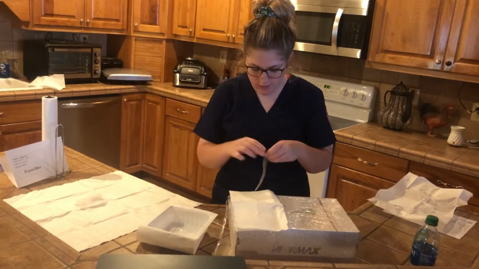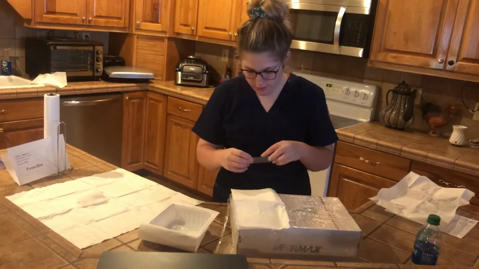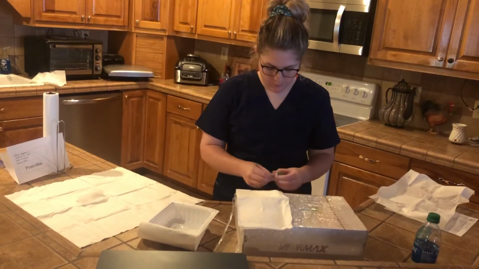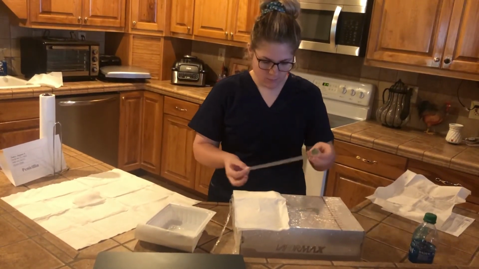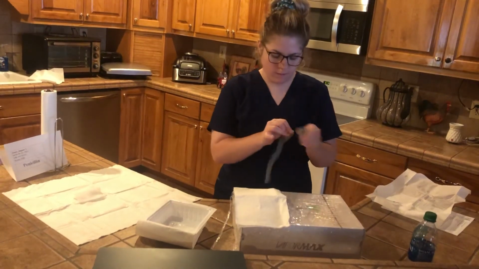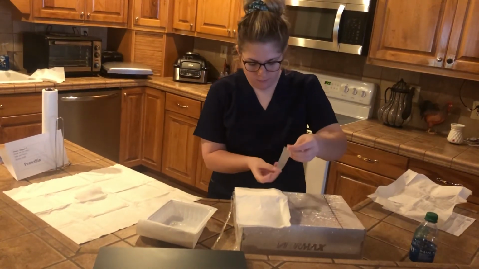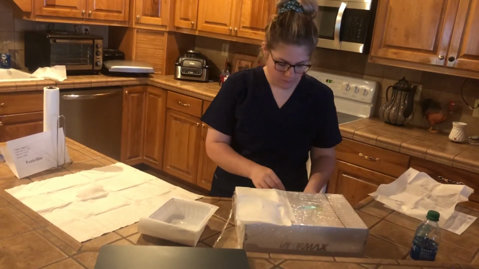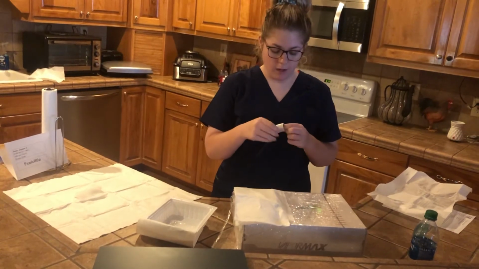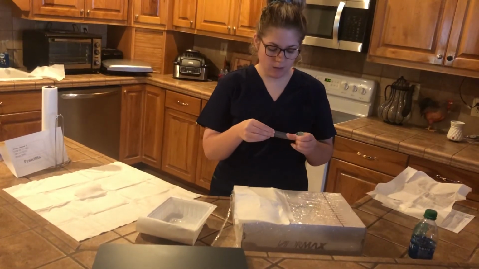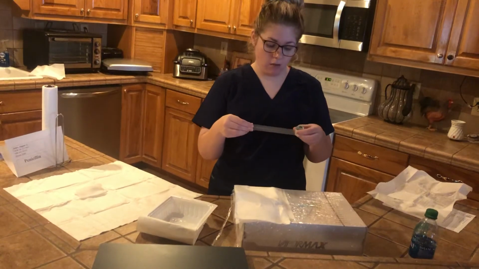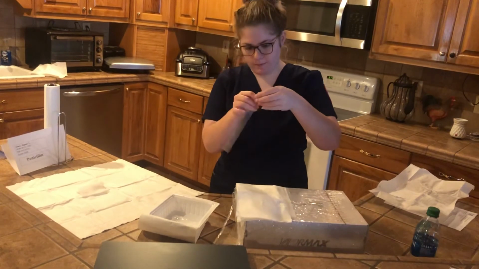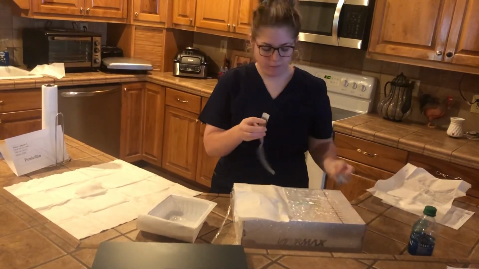Measure the tape, tear it, and apply to the dressing. I am running out of tape, however, normally in a hospital setting, I would just have another roll of tape with me that I could use.